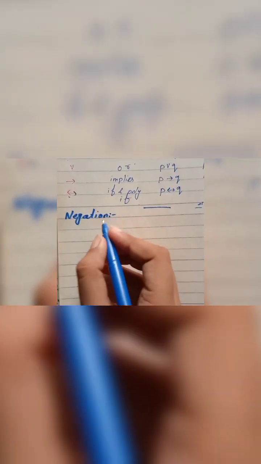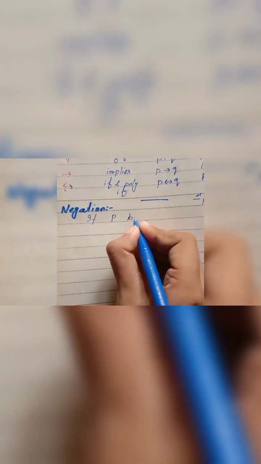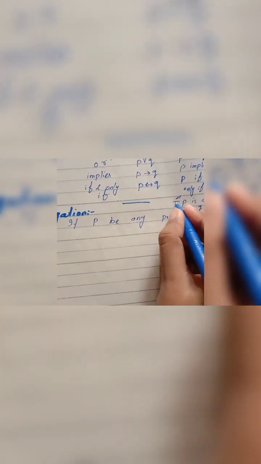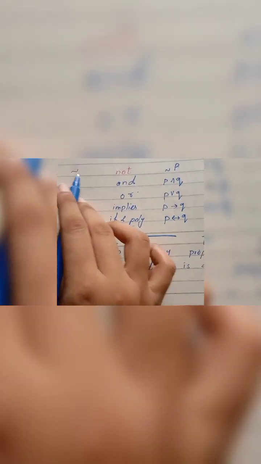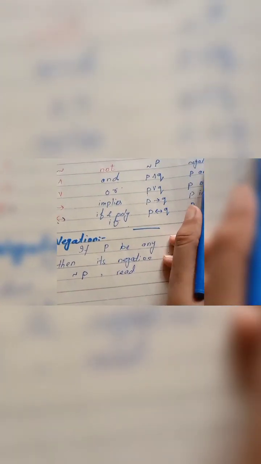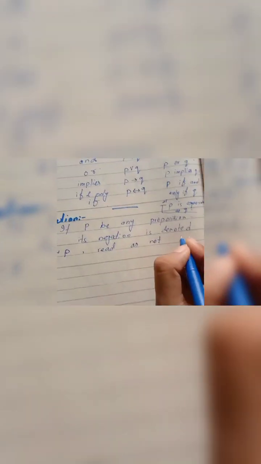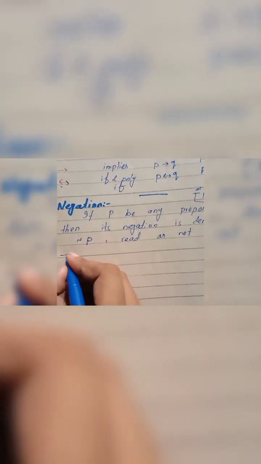If P is any proposition, like we wrote earlier, P, these are basically propositions, then its negation is denoted by this symbol and read as not P. It follows the following conditions.